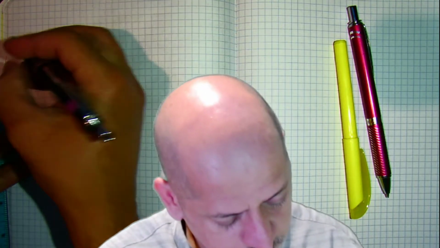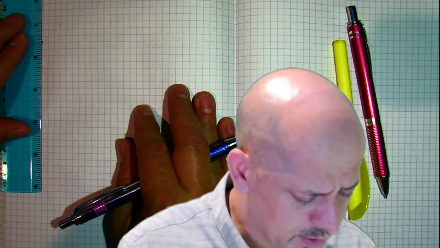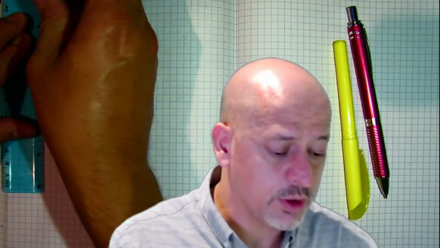2, 4, 6. 6 spaces should be sufficient for us. And just make a line all the way through, making sure that you're using a ruler. I usually prefer the smaller ruler. Makes it a bit easier, at least for me. And the title for the lesson will be section 3.5.